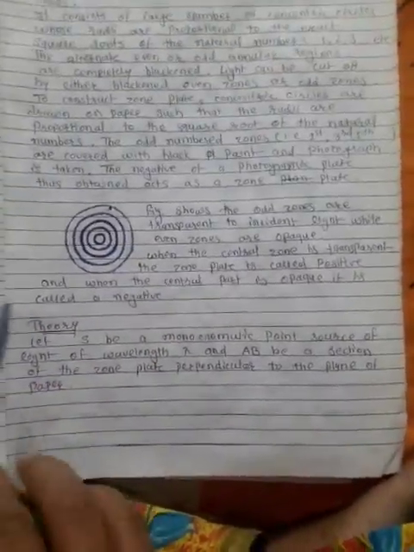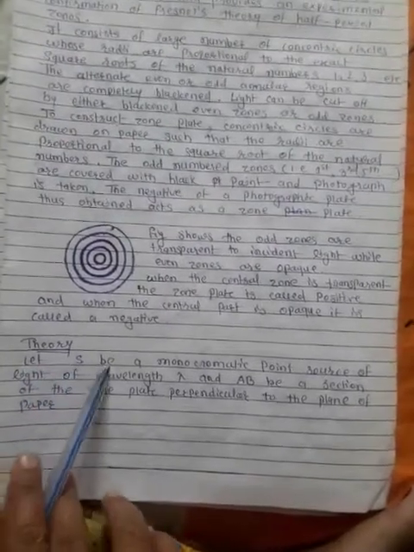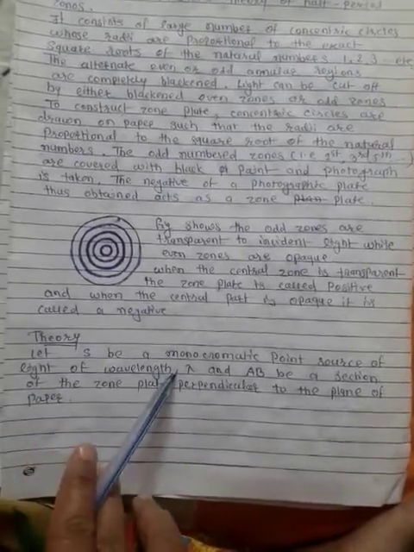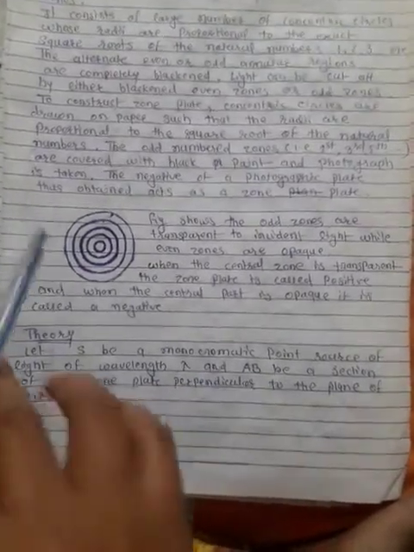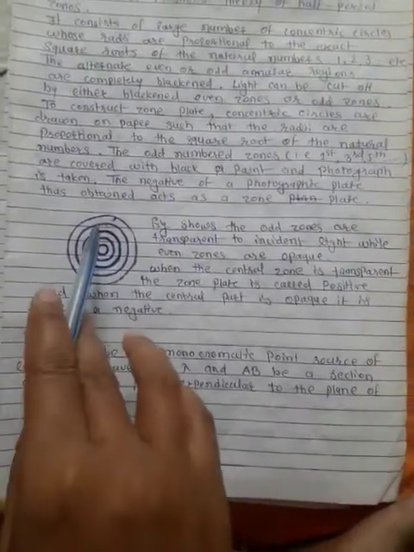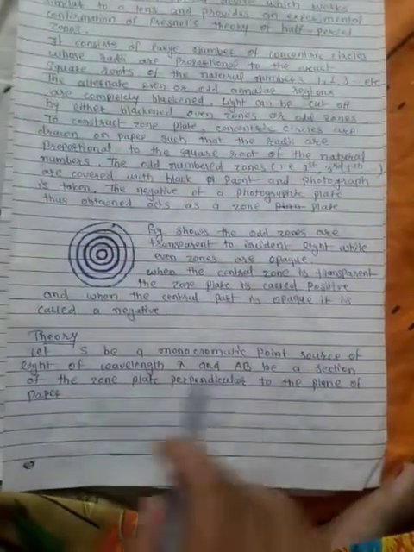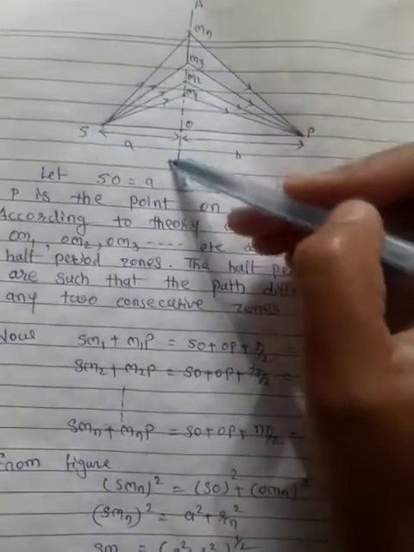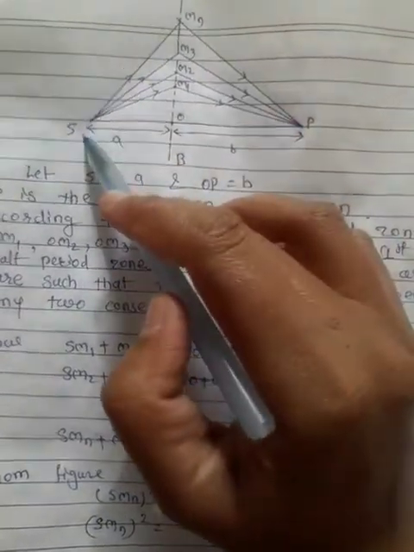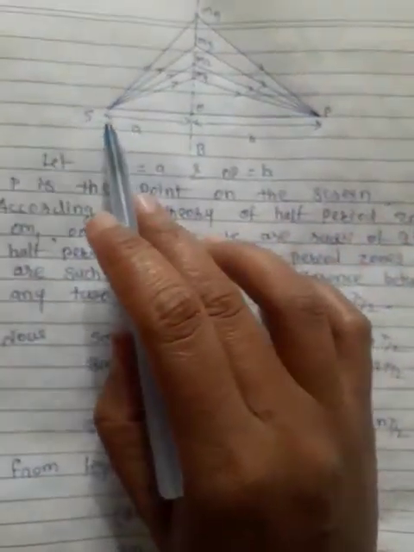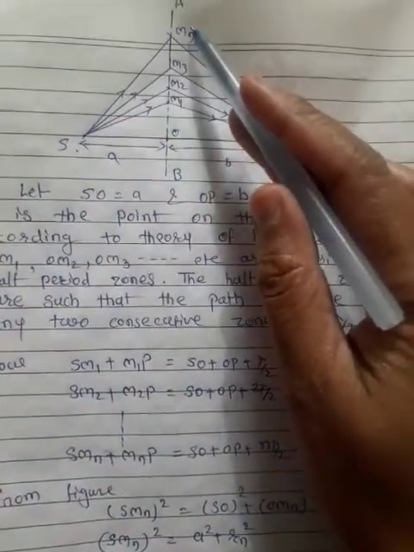Now the theory. Let S be the monochromatic source of light of wavelength lambda and AB be the section of the zone plate. Where we consider the section means take one part of this zone plate perpendicular to the plane of paper like this. This is the section of the zone plate. Here AB is the section of the zone plate, S is the source of monochromatic light, and P is the point on the screen.